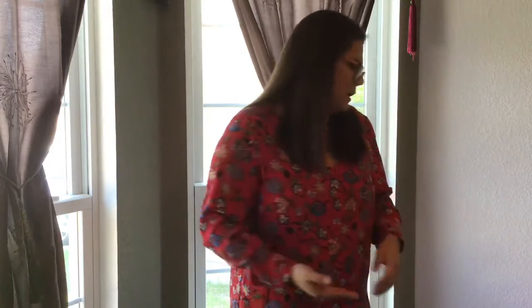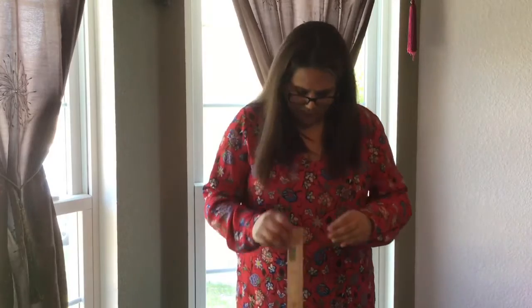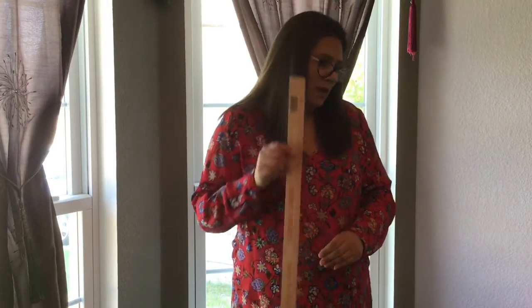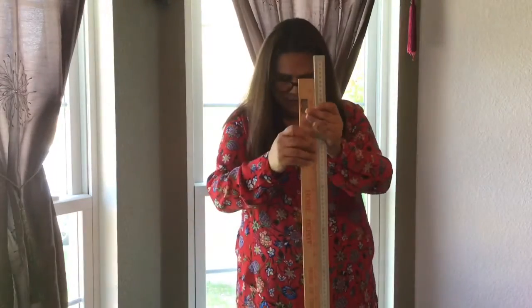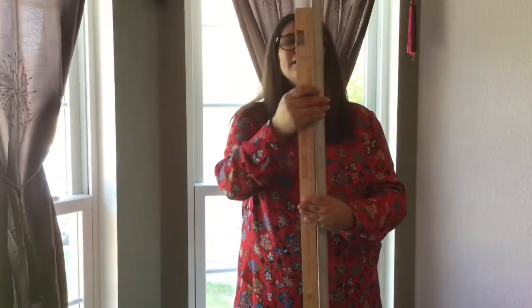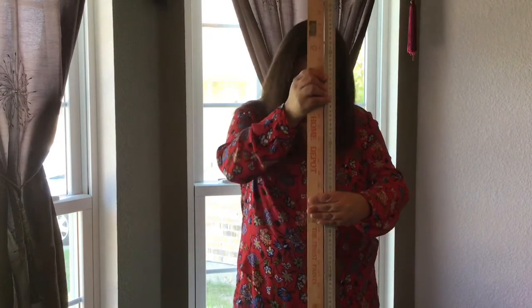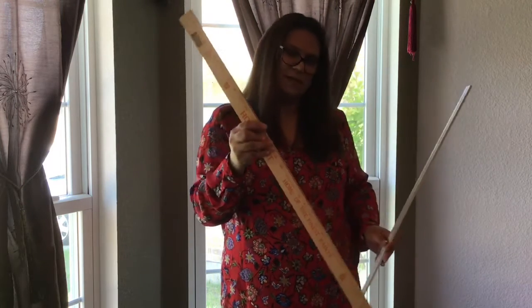So first let's start with length. Length in the customary system, which is a system that we use here in the United States, we measure in feet, yards, and inches. So I've got a yardstick here. Now it's very similar to that meter stick, and I'm going to compare these right here so that you can see the difference. If you notice, if I put these end to end, the meter stick is just a little bit bigger than the yardstick. But this is exactly 1 yard.